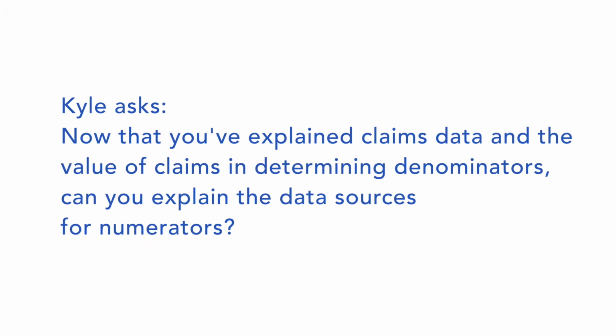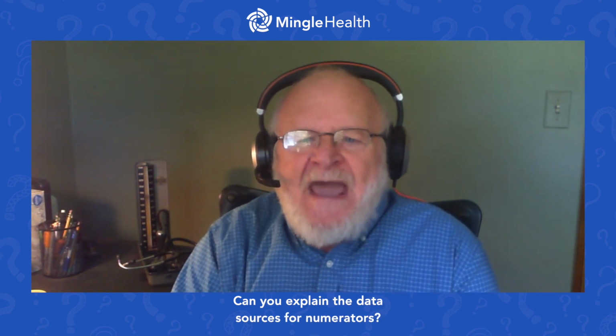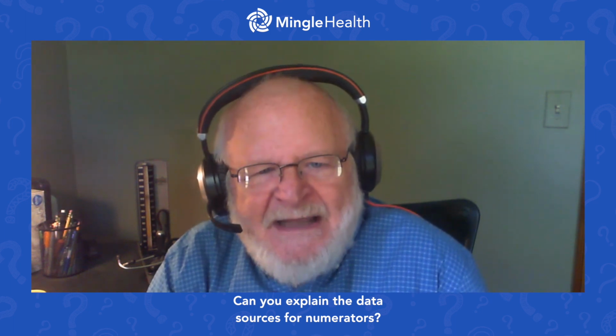Okay, so now that you've told us about claims data and the value of claims in determining quality measure denominators, what about numerators? Numerator data is typically clinical data. A numerator is typically answering a question about care of those patients or visits we identified in the denominator from your claims data. It's typically something like, did the provider prescribe an indicated medication?